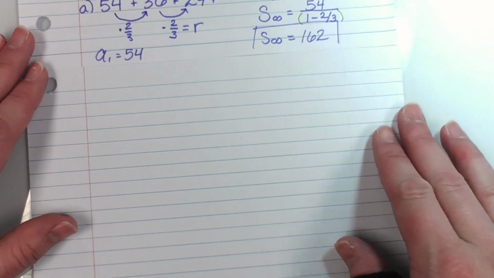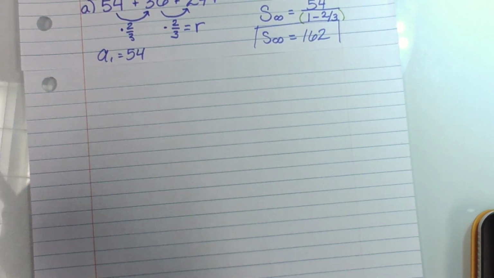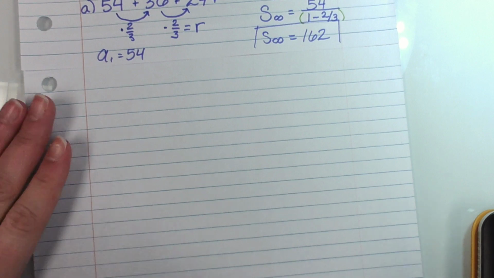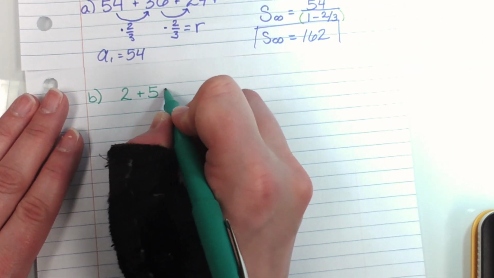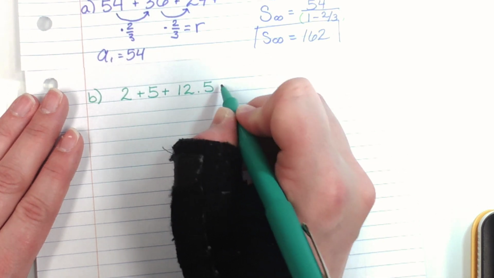Okay, got just a couple more examples for you. 2 + 5 + 12.5 + ... Is it arithmetic or geometric? Definitely not arithmetic. Could be geometric.